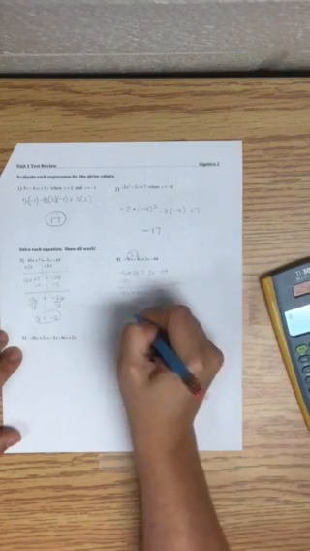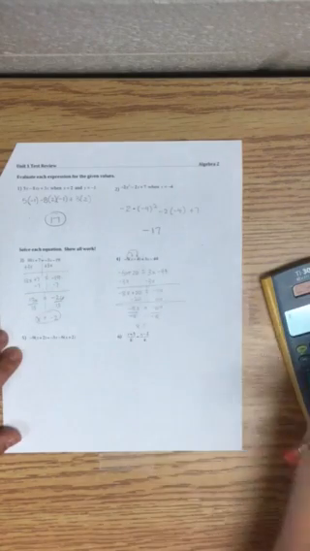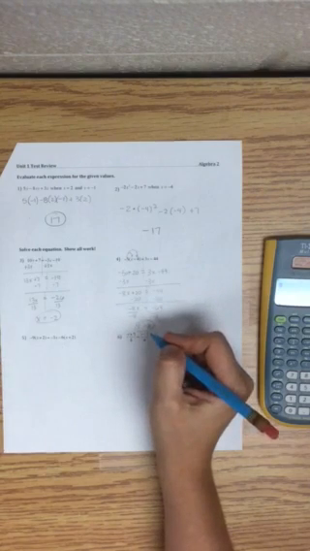My last step is to divide both sides by negative 8. When I put this in my calculator, I then can determine that my answer is positive 8.